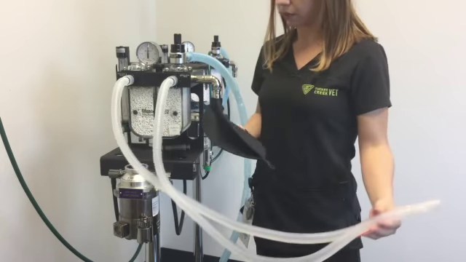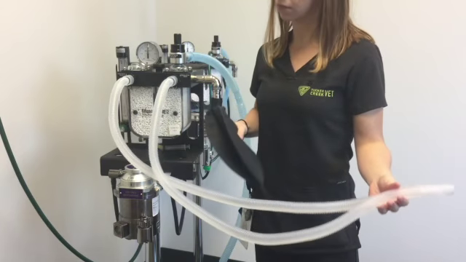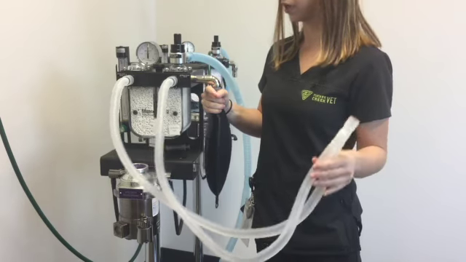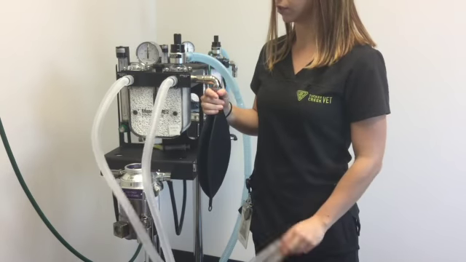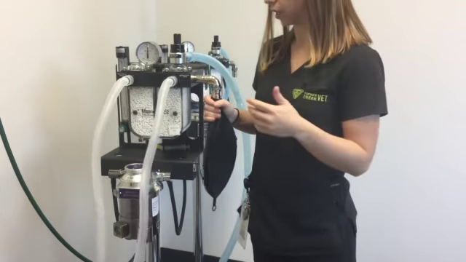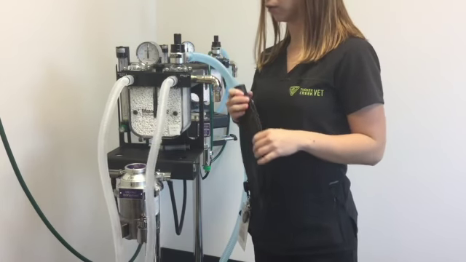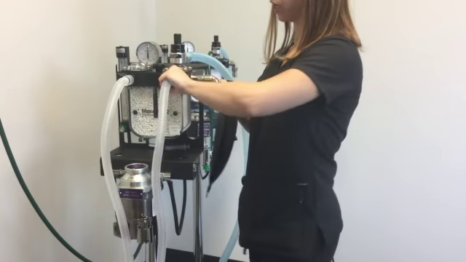So with a system this big, it's hard for an animal under 5 pounds to be able to do that appropriately. So what we do in that case is we actually switch this out for a non-rebreathing system, which we actually had to return ours recently because the pop-off valve had an error and we haven't got our new one in yet.